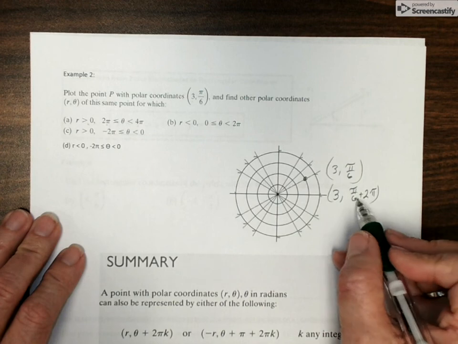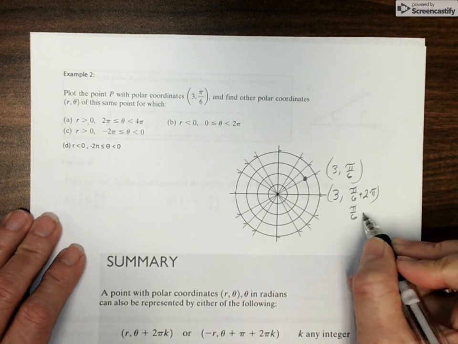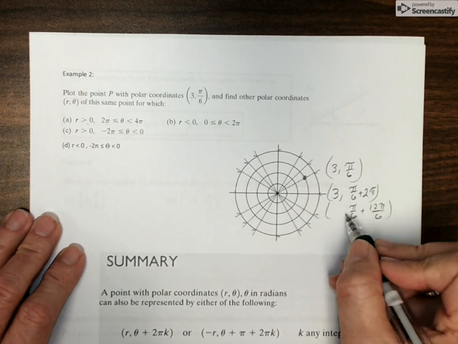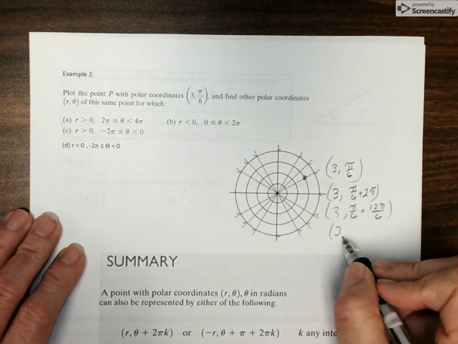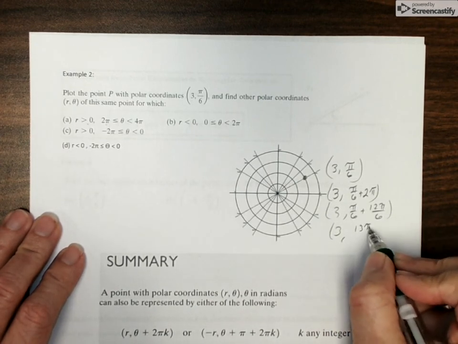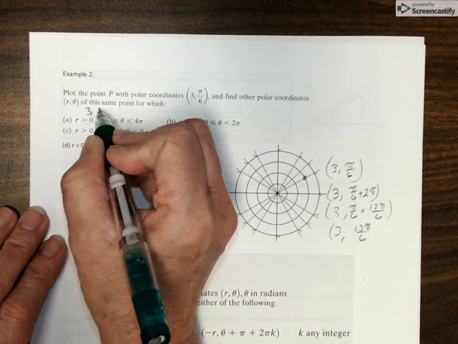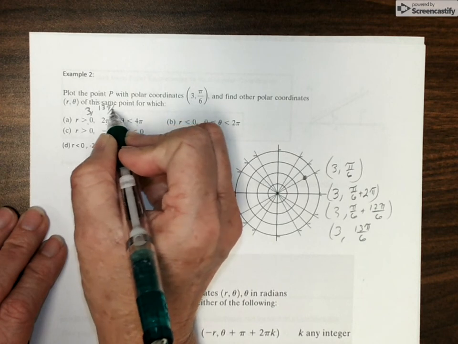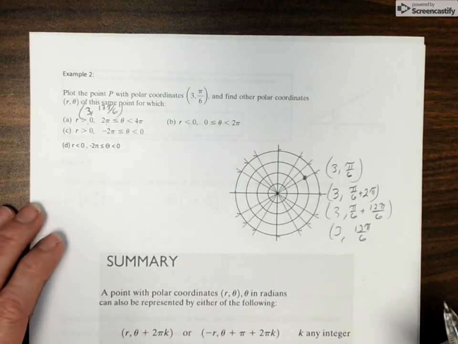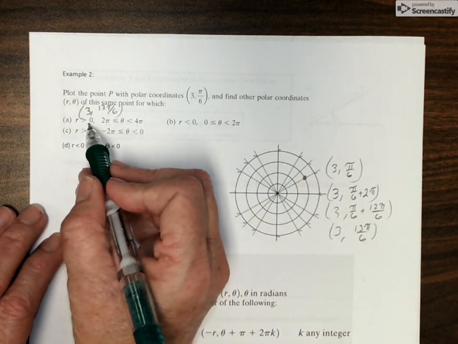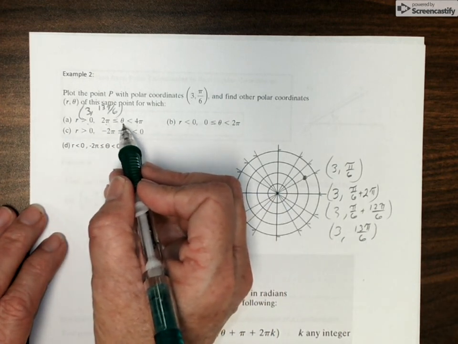And of course you have to get the common denominator. So that's going to be the same as adding 12 pi over 6. So that gives me 13 pi over 6. And I should put it up here with a. So that would give me (3, 13 pi over 6). All right, so that meets criteria A with a radius that's positive, and then the theta is between 2 pi and 4 pi.